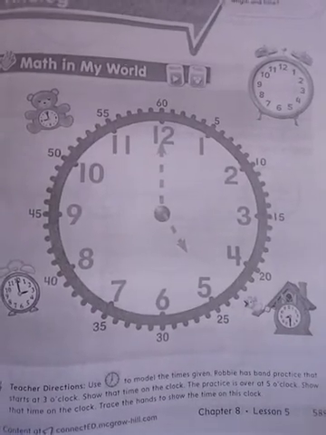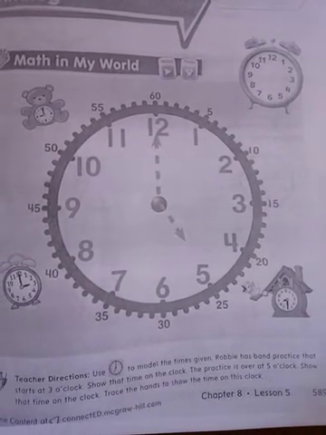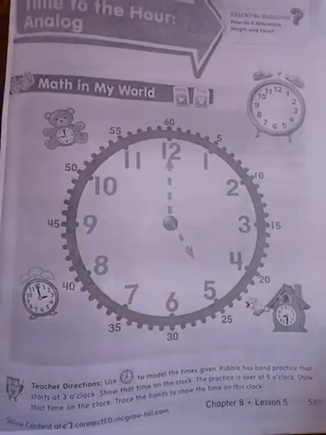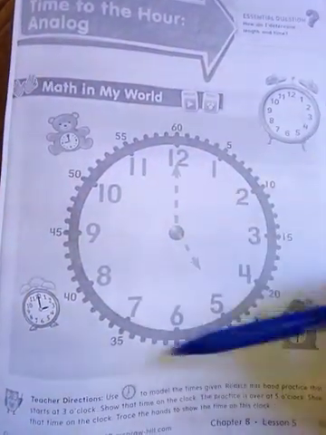Student, today we'll take lesson 5 in chapter 8, time to the hour, analog. We have here a small model for 4 o'clock.